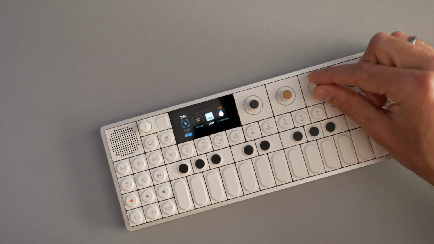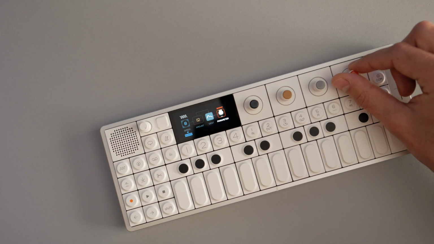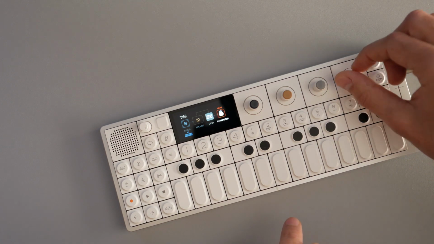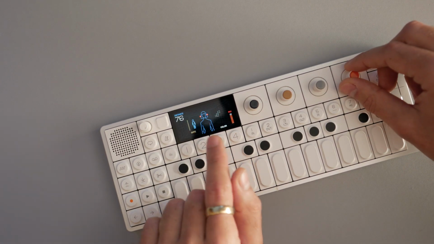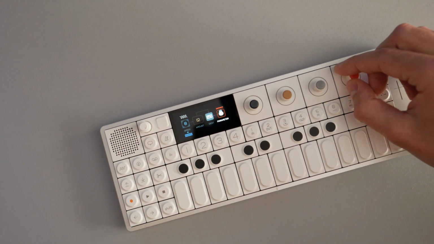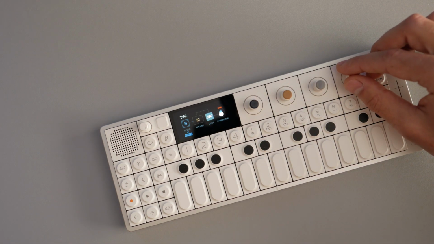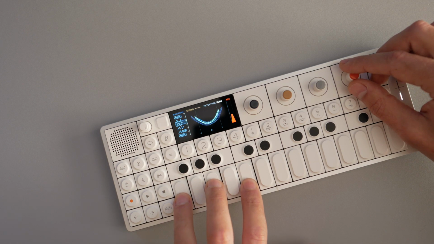And that would be the same for the envelope page. So I have attack, decay, sustain, and release that can be modulated. And again, same for the effects page. I've got the distance, I've got the gate right here, I've got the color, and so on and so forth. But again, let's turn it back to the synthesizer and to the waveform modulation.